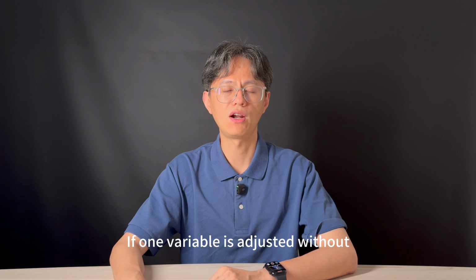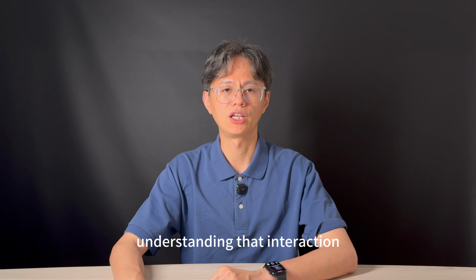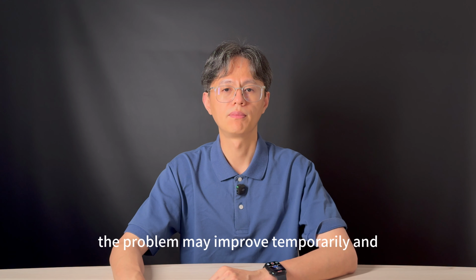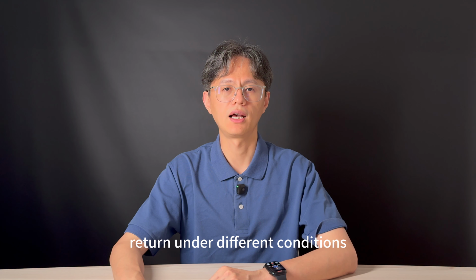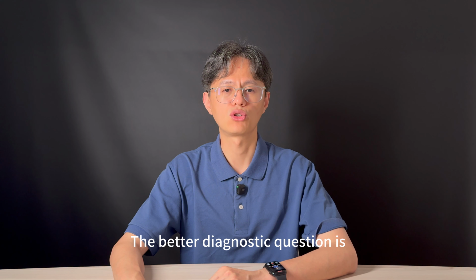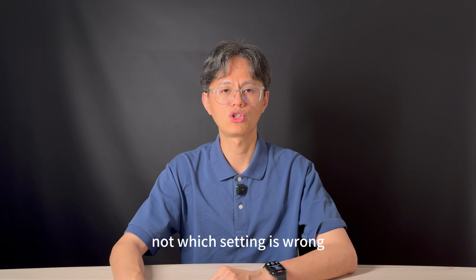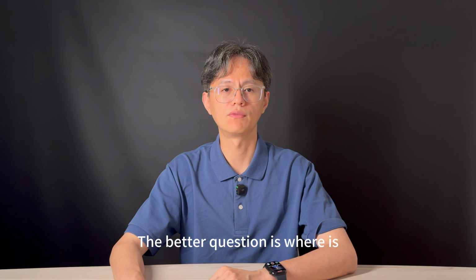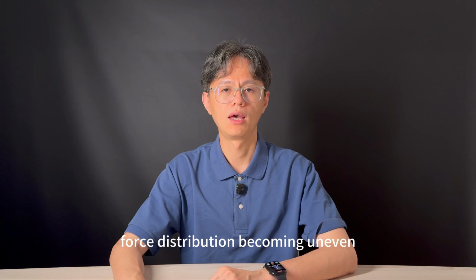If one variable is adjusted without understanding that interaction, the problem may improve temporarily and return under different conditions. The better diagnostic question is not which setting is wrong. The better question is where force distribution is becoming uneven.